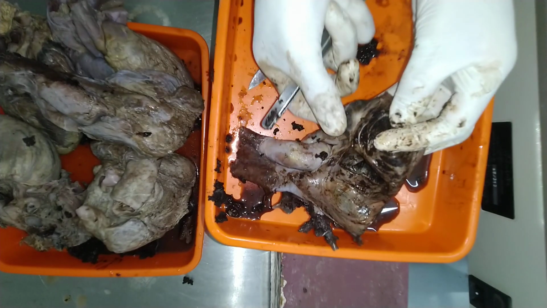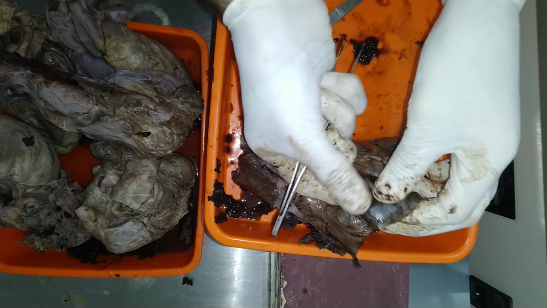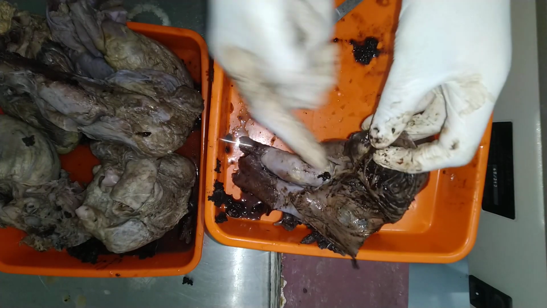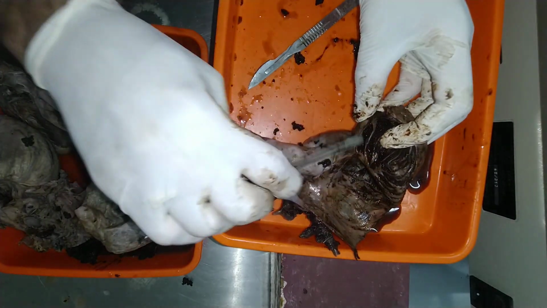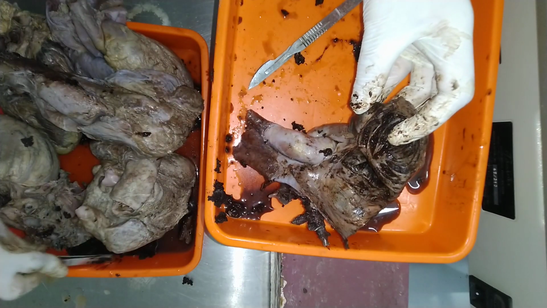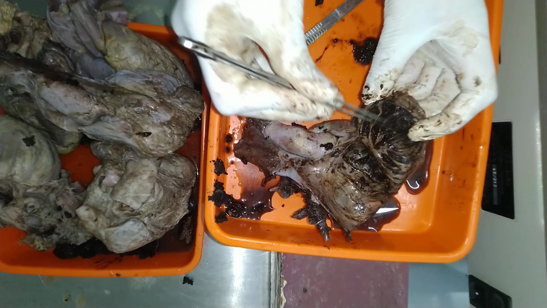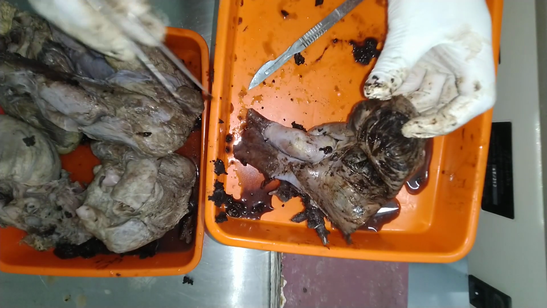And worth mentioning one important part here is the right auricle. This is the right auricle, that is the ear-like appendage of the right atrium. The right auricle is a sponge-like structure. It has the musculi pectinati running in various directions.